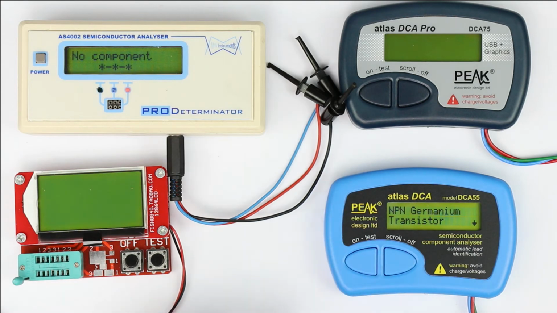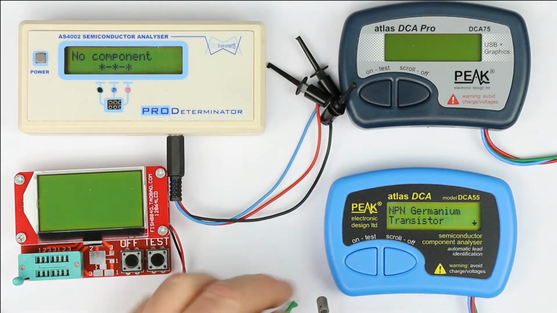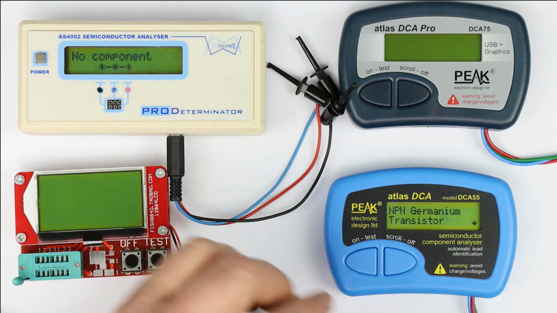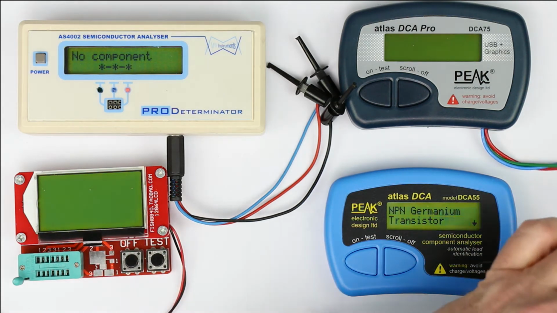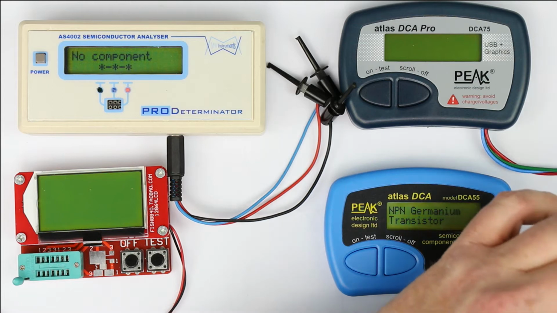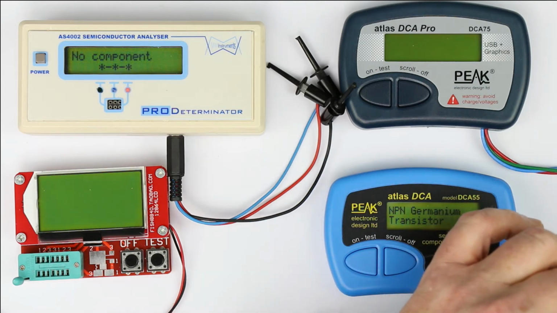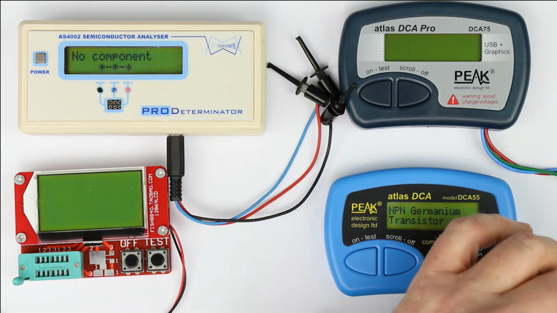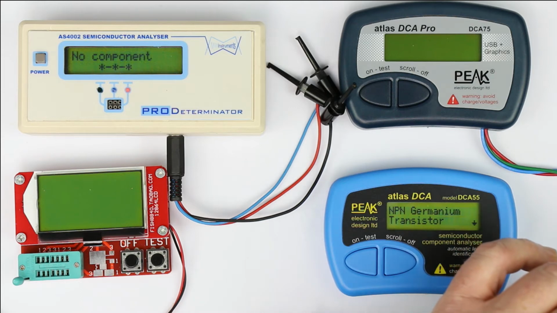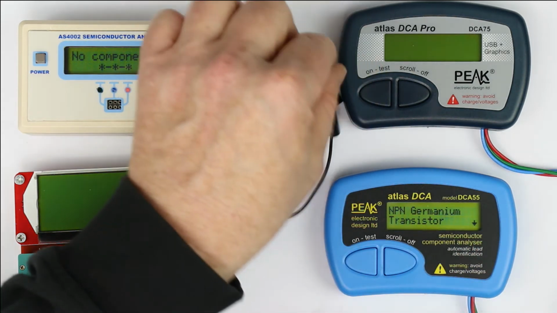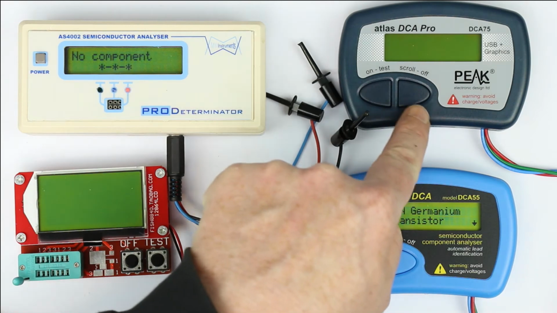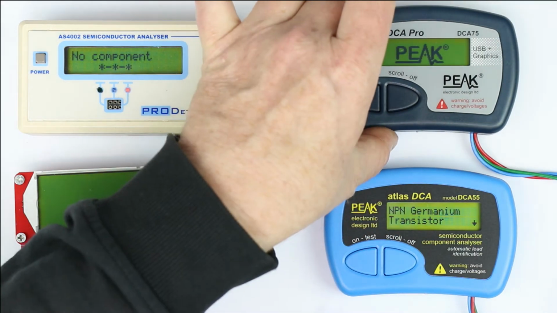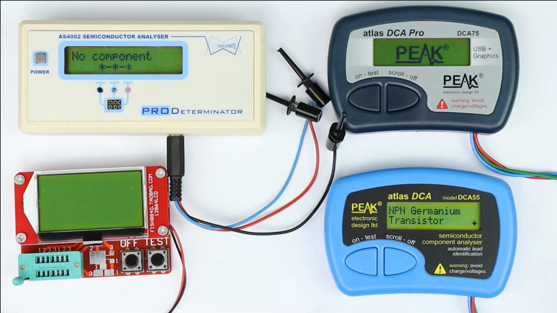Okay, that was all. I think sufficient information. Good result that it perfectly identified it as a germanium transistor. And now let's take a look at what the more expensive DCA75 will tell us after its test cycle.